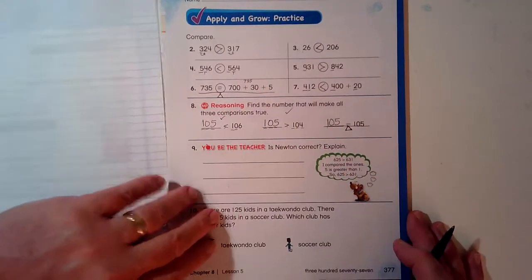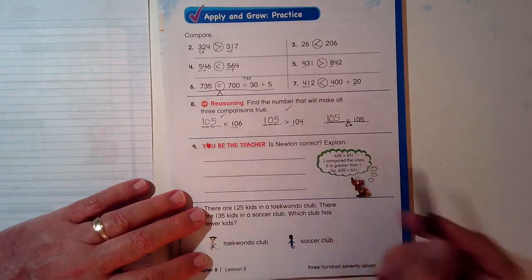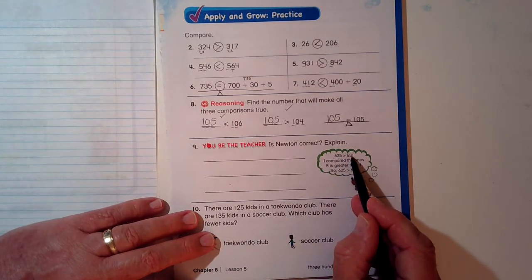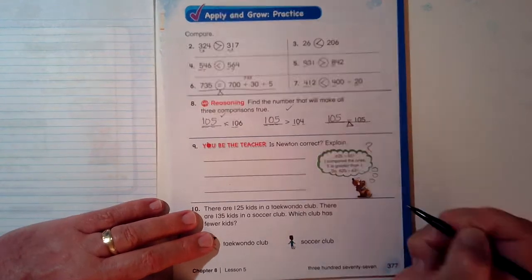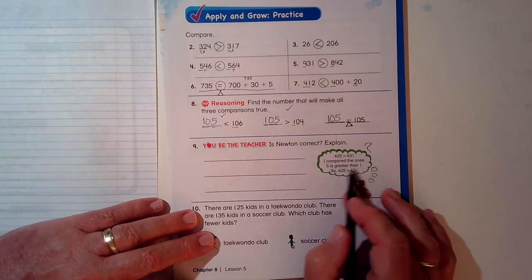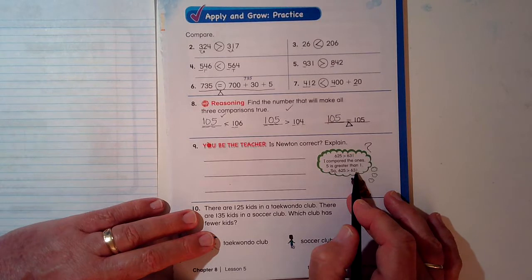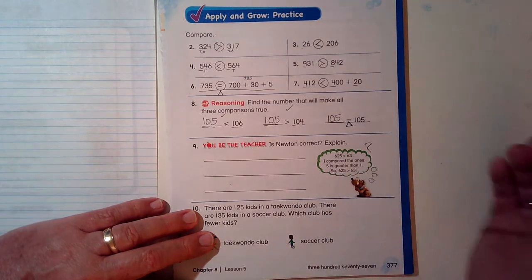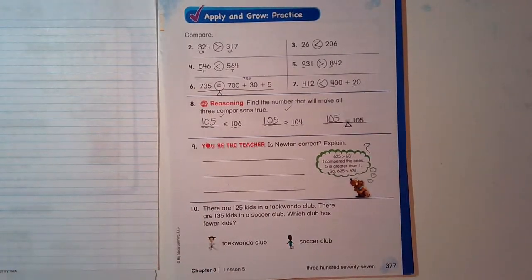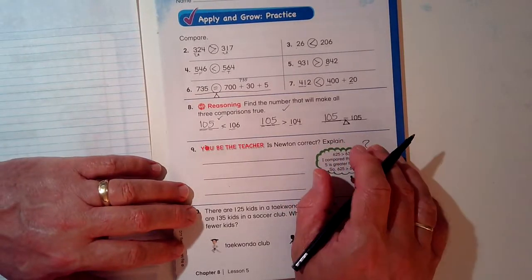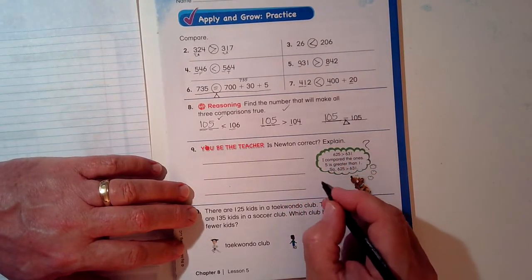Next one. Is Newton correct? And let's explain. 625 is greater than 631. That's our question. I compared the ones. 5 is greater than 1. So 625 is greater than 631. I don't know if that works. Let's take a look. What did we say we need to do? We need to look at the first numbers. Okay? The biggest numbers first.